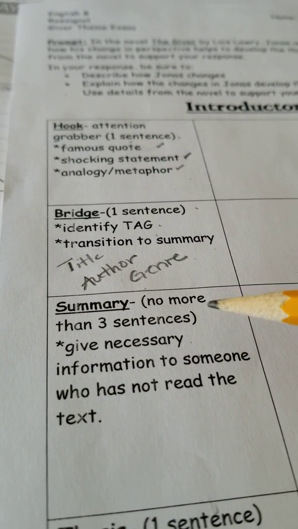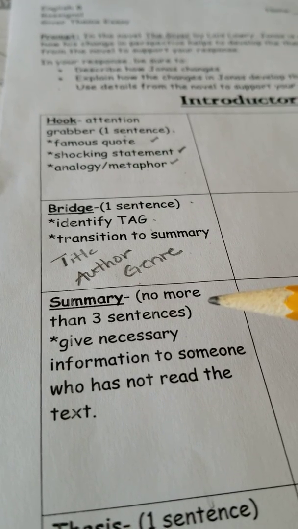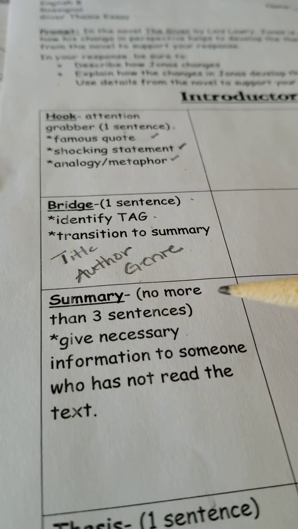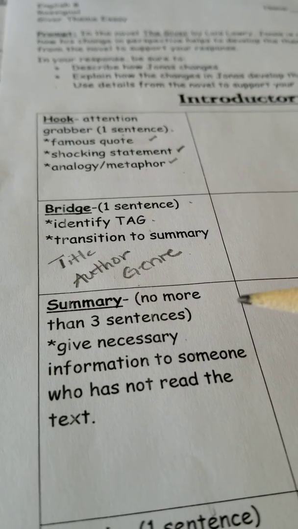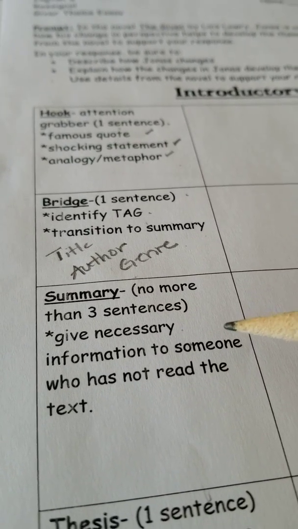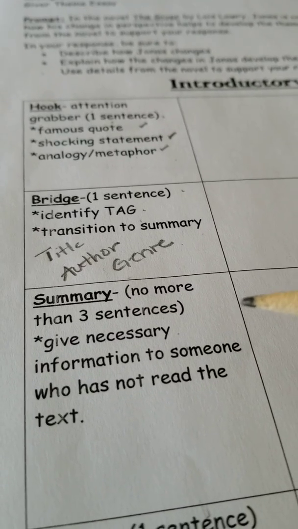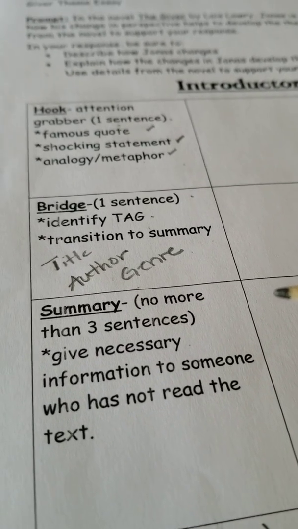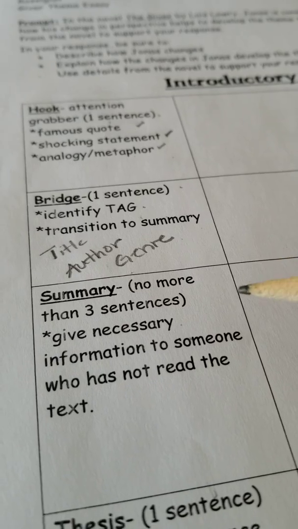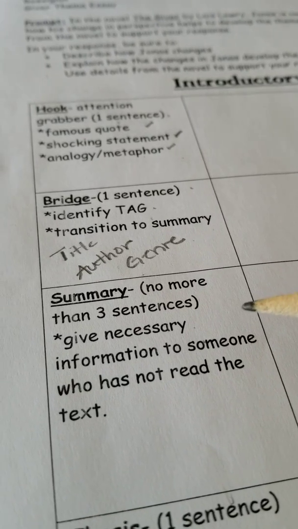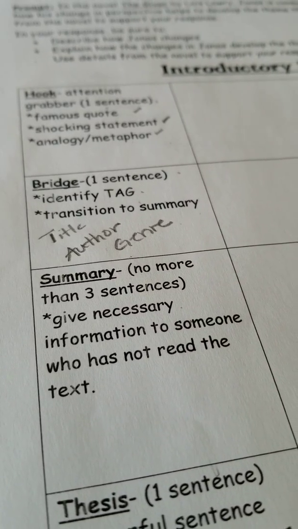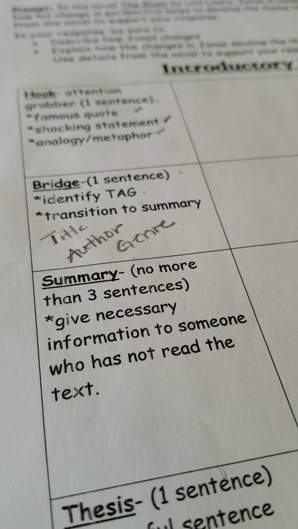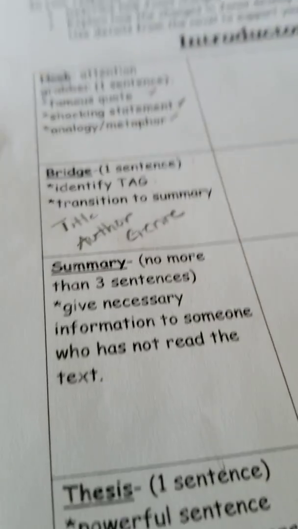No more than 3 sentences. We are not writing a 10-page summary here. Real down and dirty, quick. What was it about? You're giving necessary information. You might want to talk about who the character is, what's the big thing that they did, and what did they learn. Just real quick and dirty, couple sentences for someone who hasn't read the book. Okay, you have to assume that the person reading your essay has maybe not read The Giver.